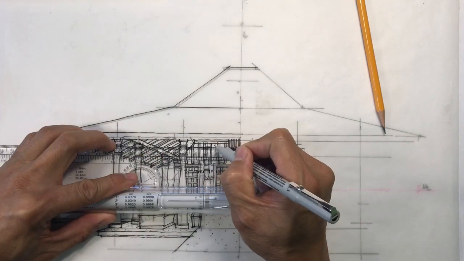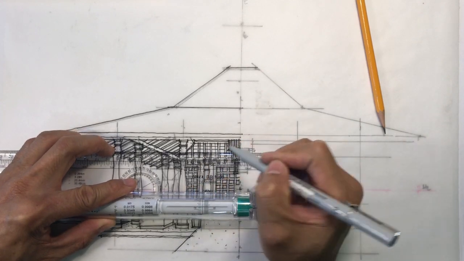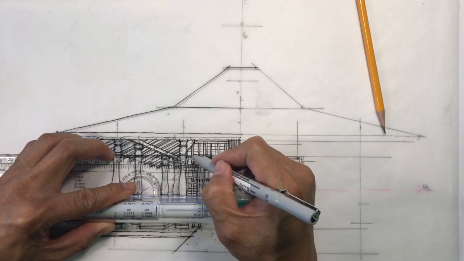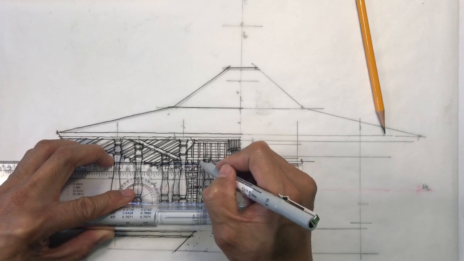It's also important to have a constant pressure on the felt tip pen so that your lines would have a better looking appearance.